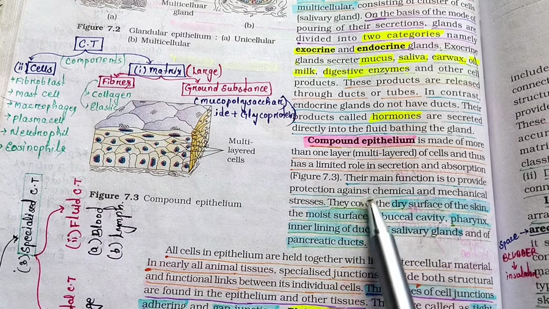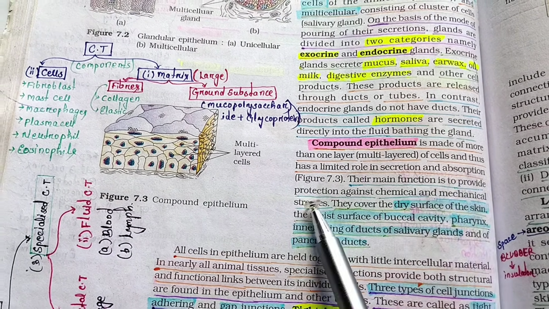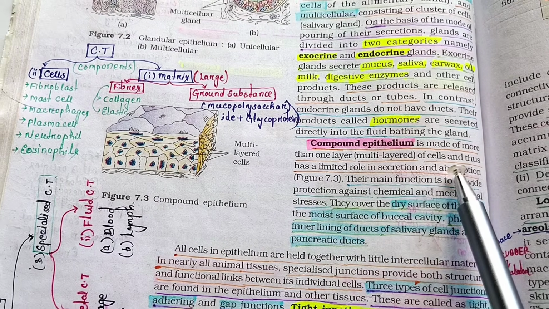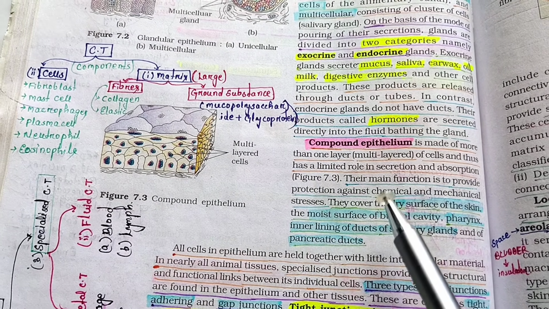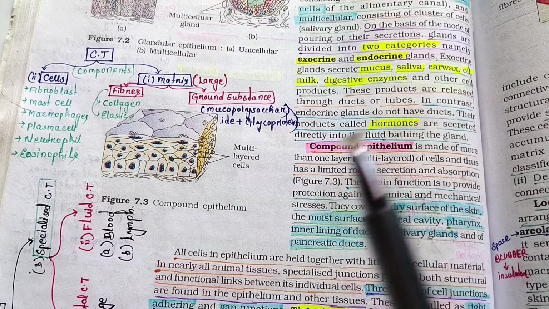Compound epithelium is made up of more than one layer, so it has a limited role in secretion and absorption, but their main function is to provide protection against chemical and mechanical stress. यहाँ कंपाउंड एपिथेलियम का कुछ एग्जाम्पल्स है, याद रख लेना.